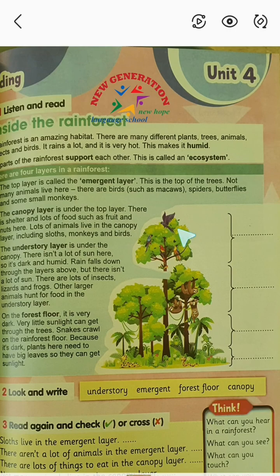We will divide the rainforest into 4 parts. We have this part, we're talking about it, and also this part, and also another part. So we have 4 parts. So a rainforest is an amazing habitat, a place where you can find many animals. There are many different plants, trees, animals, insects, and birds. It rains a lot, so we call it a rainforest. And it's very hot, that makes it humid.